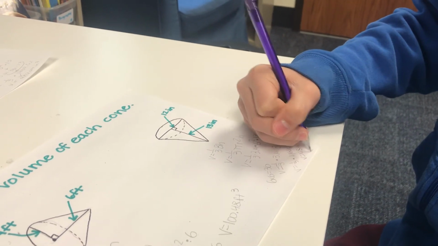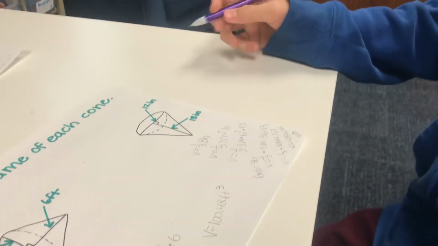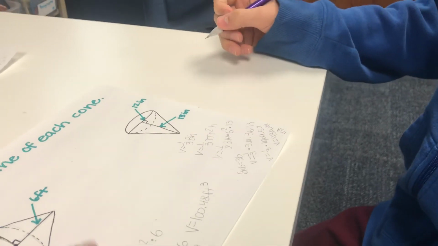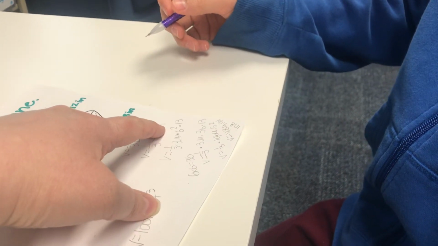The unit is inches cubed. Good catch. Inches cubed because we're multiplying up here. We're doing inches times inches and then times inches. There are our units, okay?